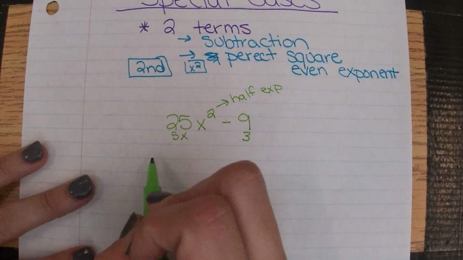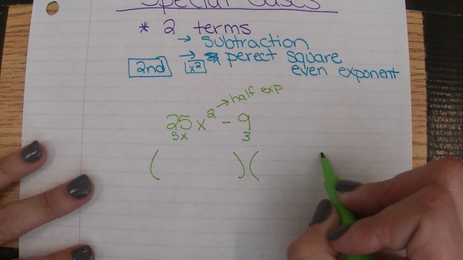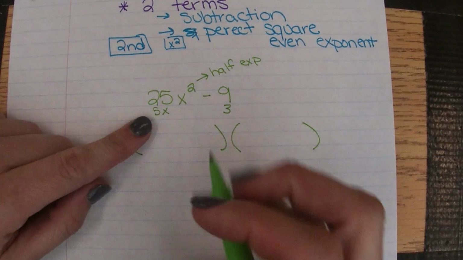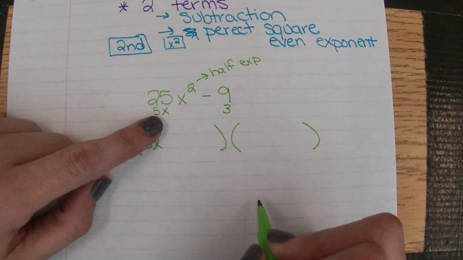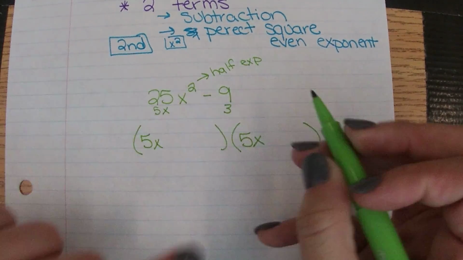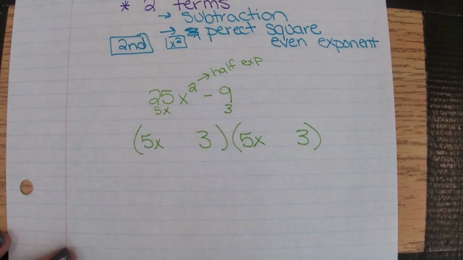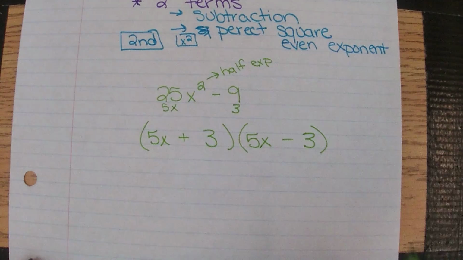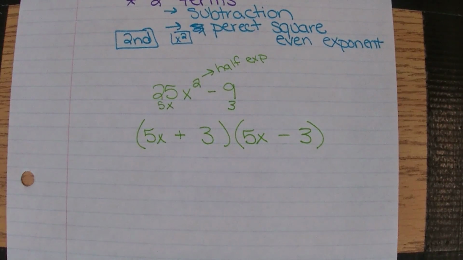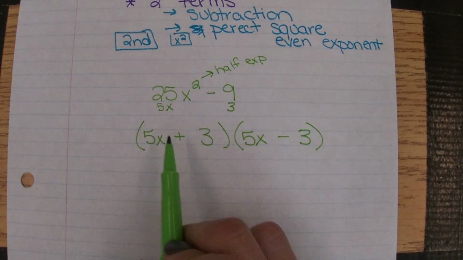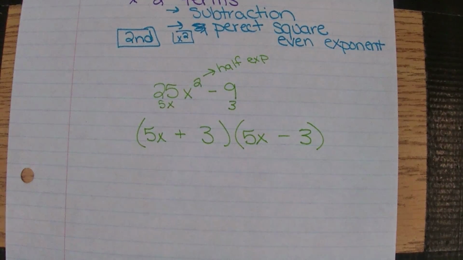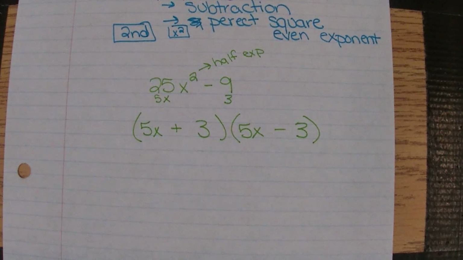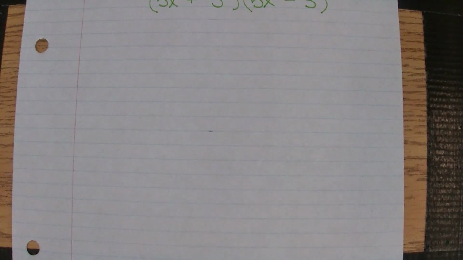Once we have those numbers, we're just going straight into our factored format. It's two binomials, where the 5x is going first because it was first. The 3 is going second because it was second. And then one of these is getting an addition sign and one is getting a subtraction sign. It doesn't matter whether you put the addition or the subtraction first or second, right? Those can be flip-flopped. You just have to have one of each. Okay, after that, the rest of it is pretty straightforward no matter how big or small the numbers are.